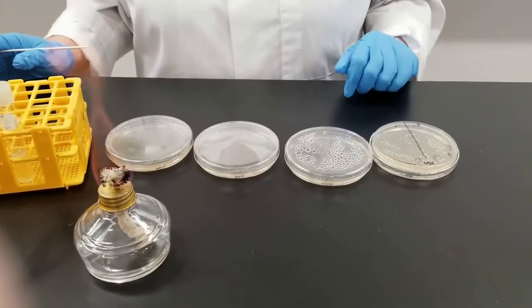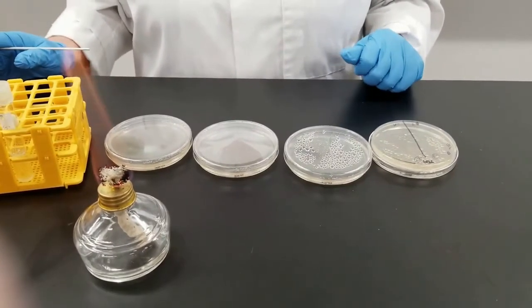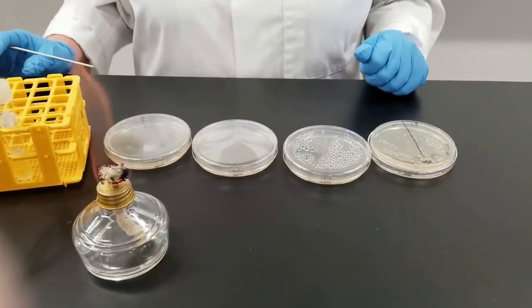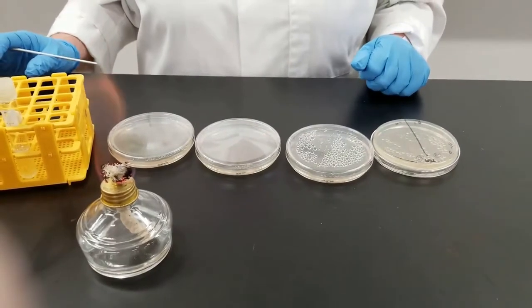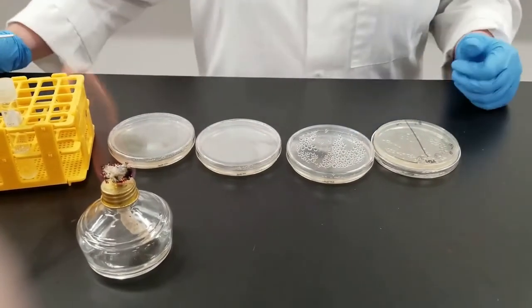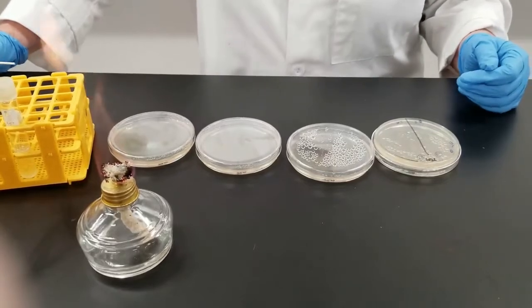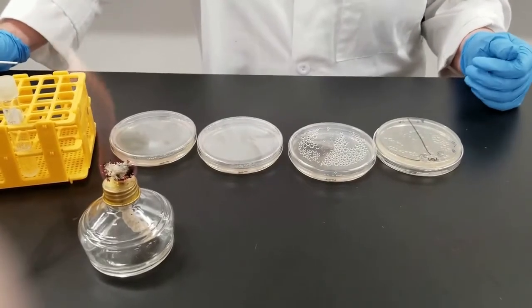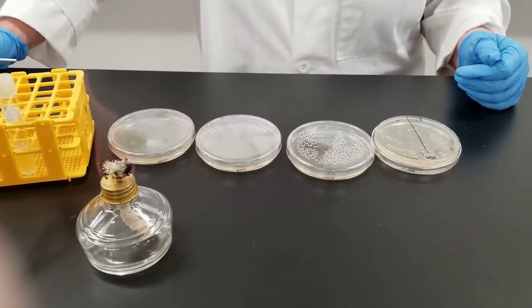Okay, we're going to be looking at the effects of UV light on organisms. We're going to be looking at two different organisms, Staphylococcus aureus and Bacillus subtilis. Both of those are gram-positive organisms. Just to let you know, Bacillus subtilis is a spore former.